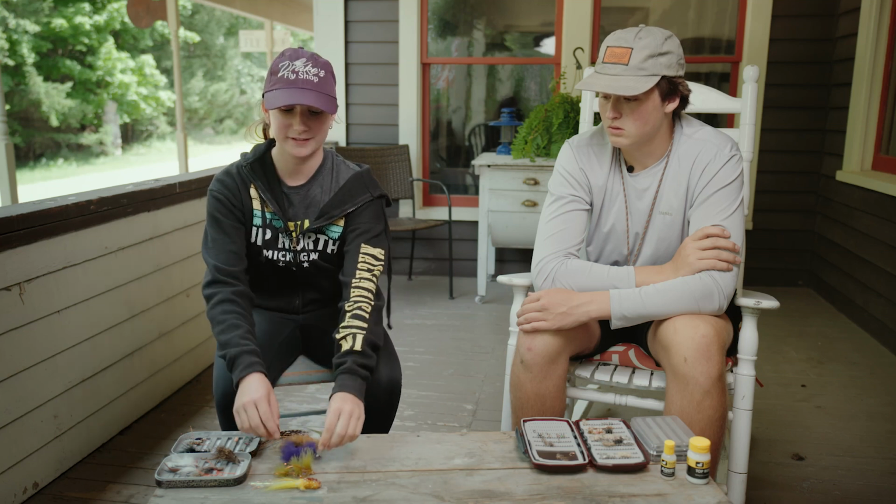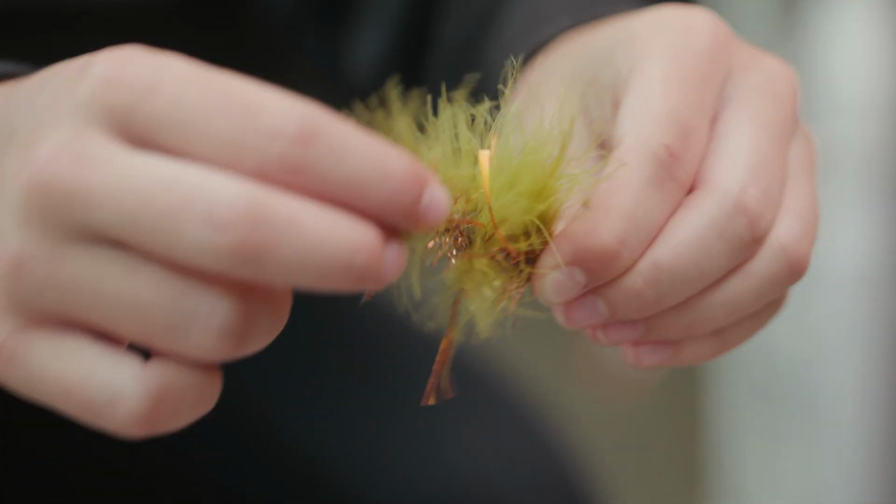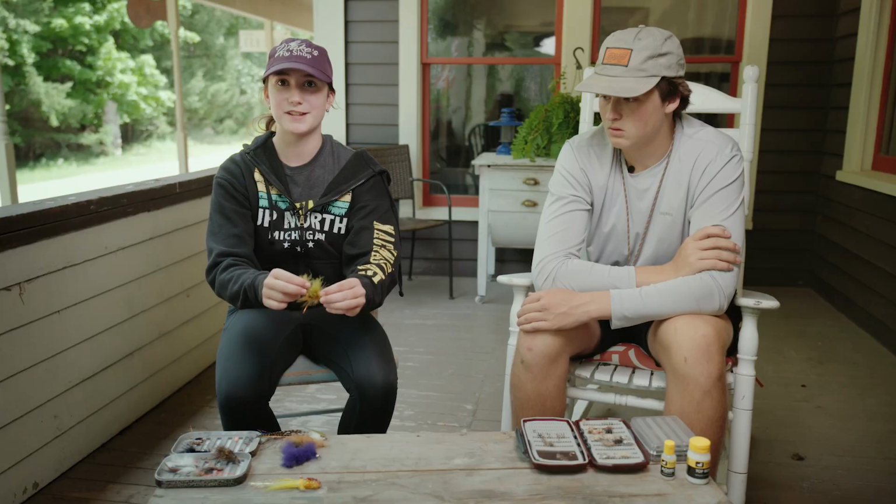We also have what's called an articulated fly, which is made up of two or more segments, and it creates more action in the water.